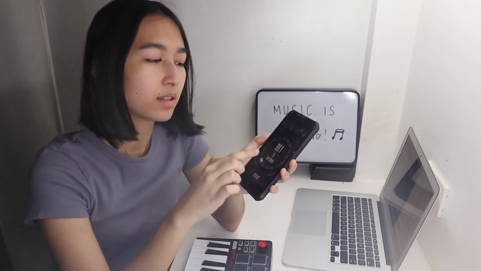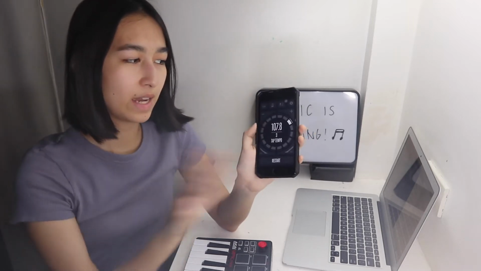So here's an example using a melody I made the other day. Da, da, da, da, da, da, da, da, da. So it says I should make my melody about 107.8 or 108 beats per minute.